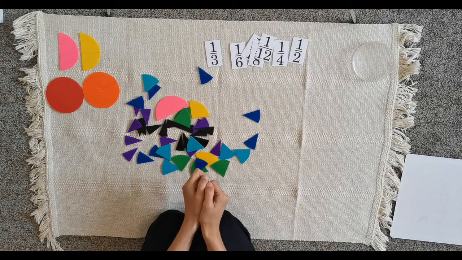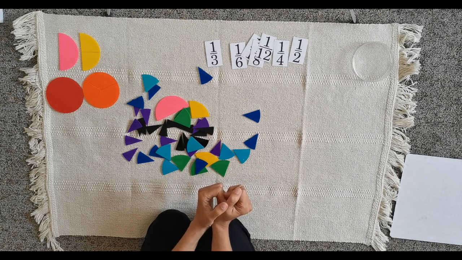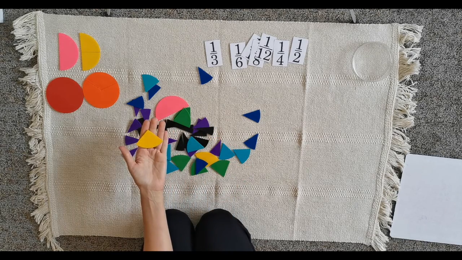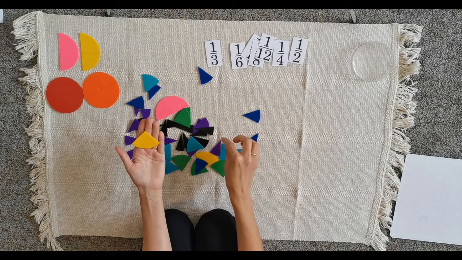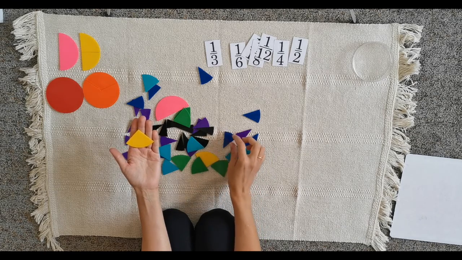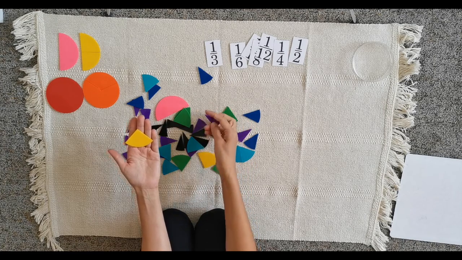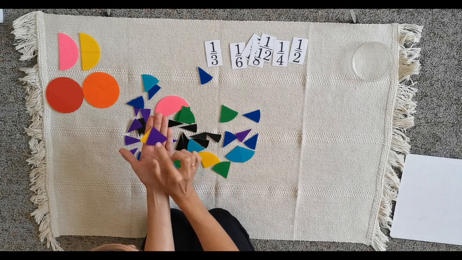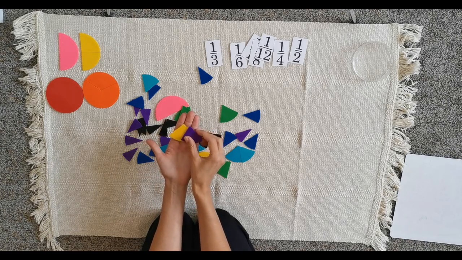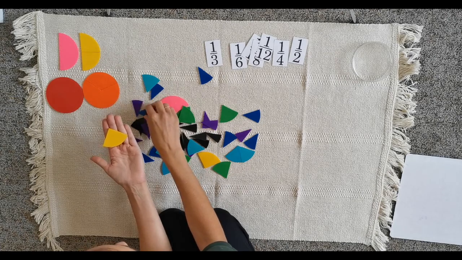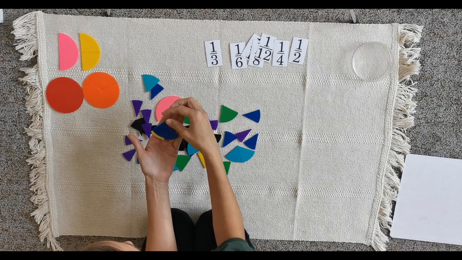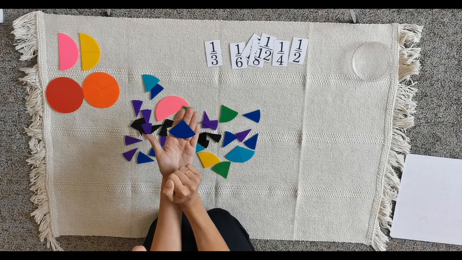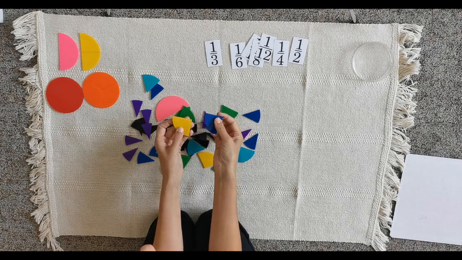Let's continue. Now I'm gonna try. Yeah, another quarter. I'm going to try to fit. See. And you can just play with them. Let's see. This, it doesn't match. I will need to add something else. What about... Bingo! Yeah. So, 2 blue ones are equal to 1/4.